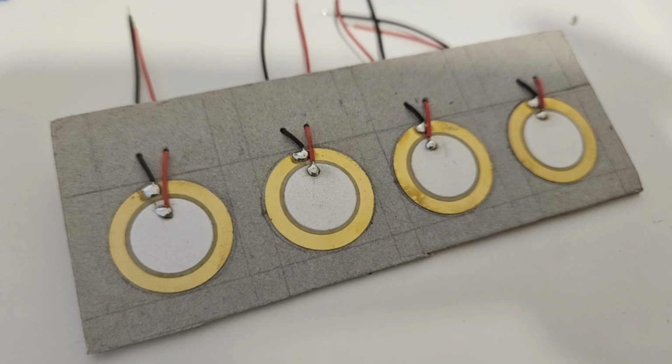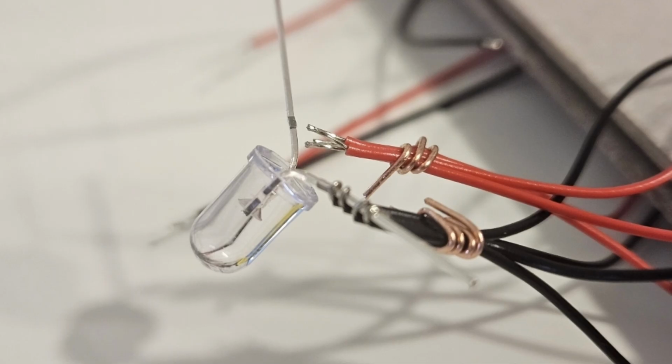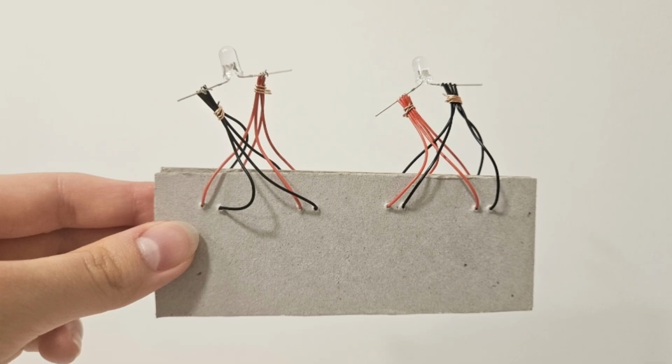I used glue to attach them and I ordered them into 2 rows. I stacked the rows on top of each other and I connected 4 discs together with 1 diode. Here are the results. Yeah, it worked. Kind of. It's not spectacular though, is it?